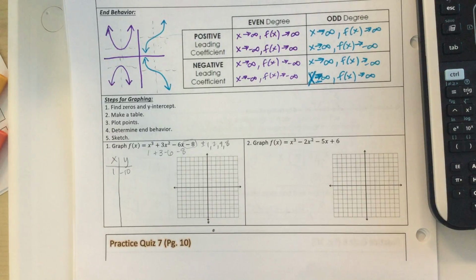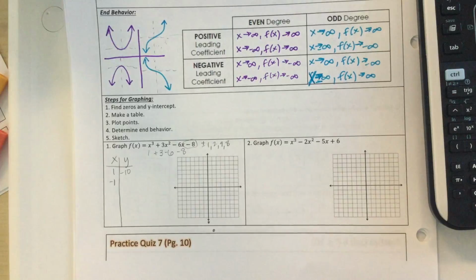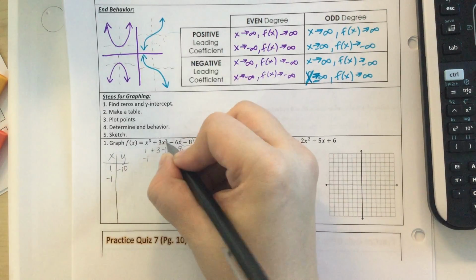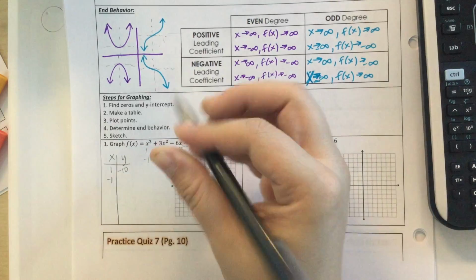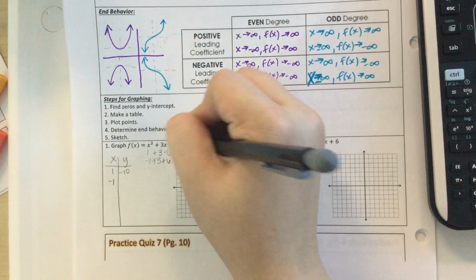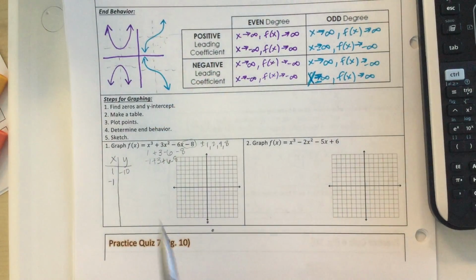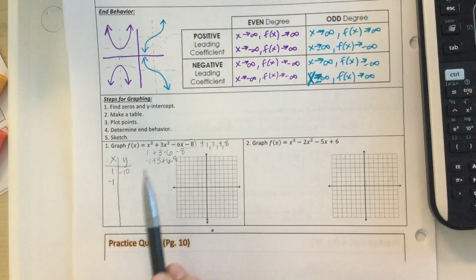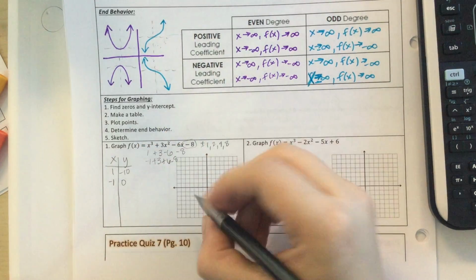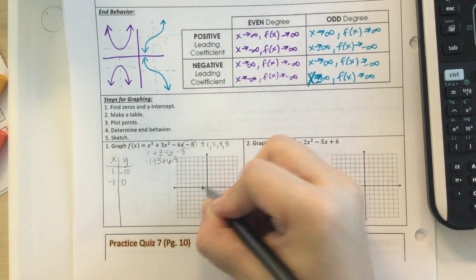All right. So let's try -1. -1's another easy one. -1 cubed is -1. -1 squared is 1, times 3 is 3. -6 times -1 is +6, and then -8. -1 plus 3 is 2. 2 plus 6 is 8. 8 minus 8 is 0. Oh, -1 is a 0. Cool.